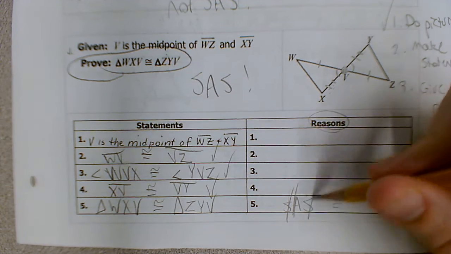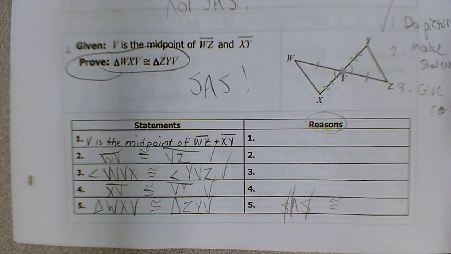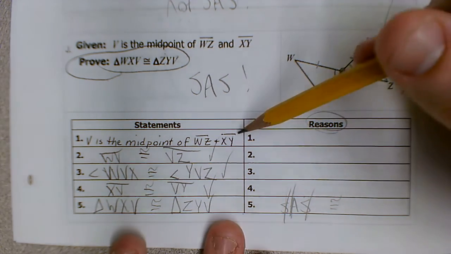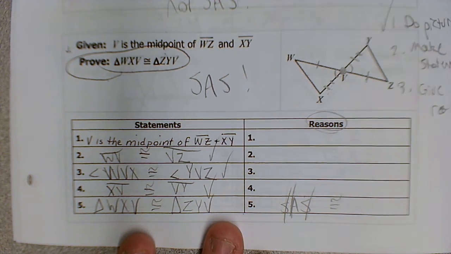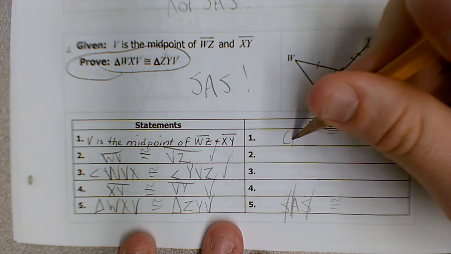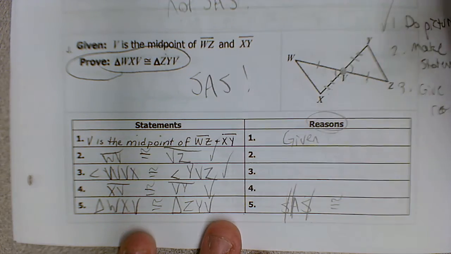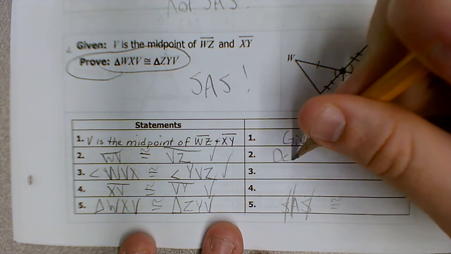Now that I've taken care of both of my sides and the middle angle, all I have to do now is give reasons, starting with the given one. So V as the midpoint was given to me by the question. That's what I'm starting with as my statements, and the reason why is because it was given. I don't need to explain where I got it from. It was told to me by the problem. WV and VZ, on the other hand, we do have to give a proof. We know that these are congruent because of the definition of a midpoint.